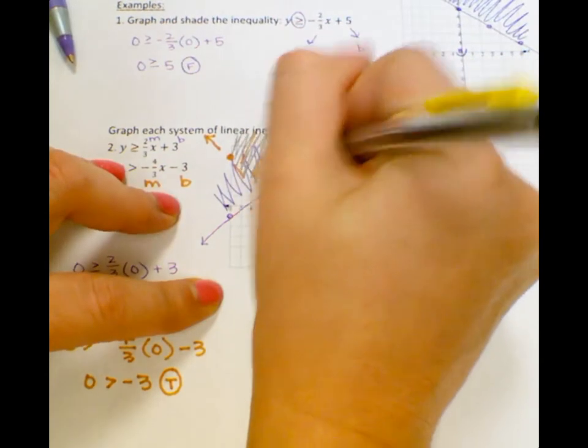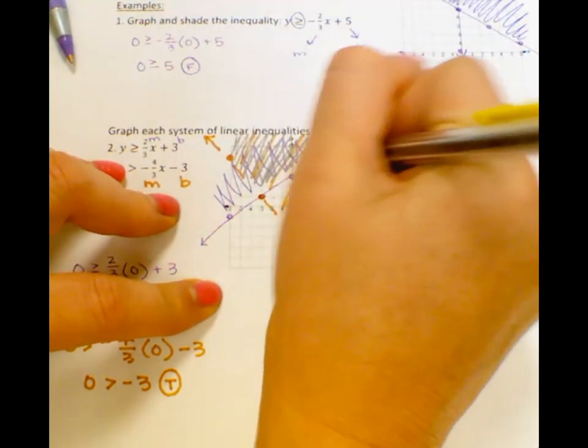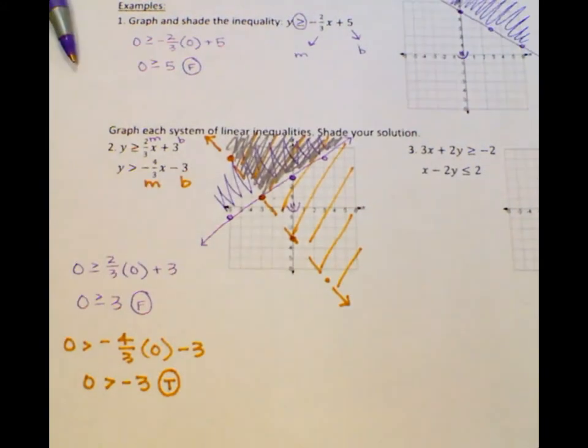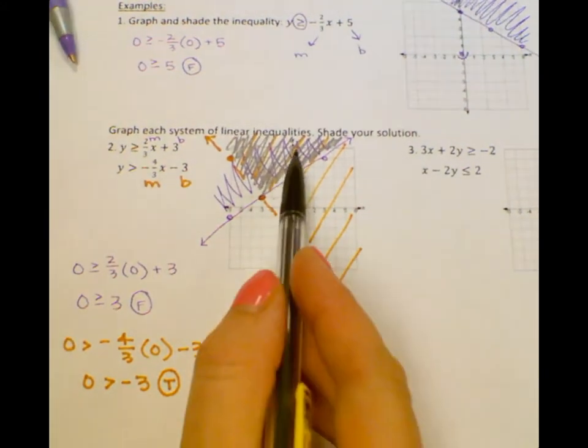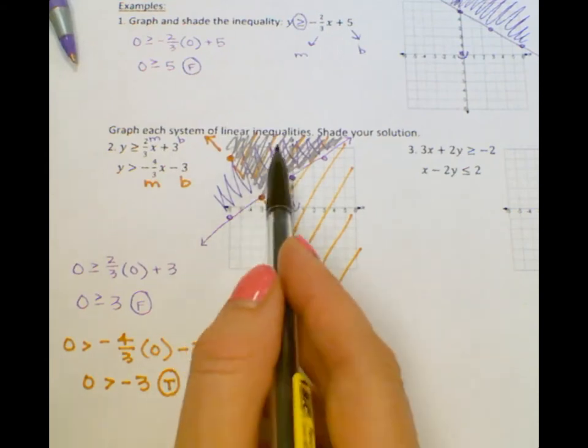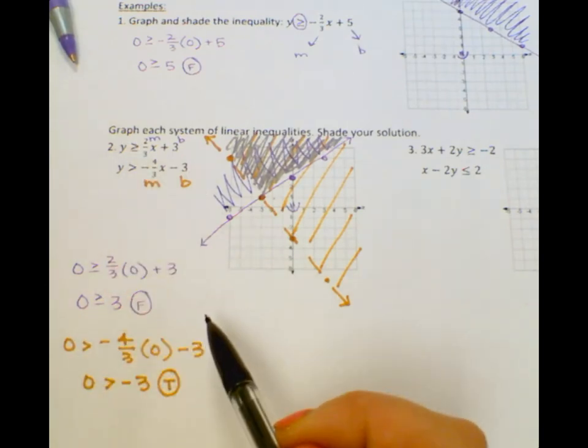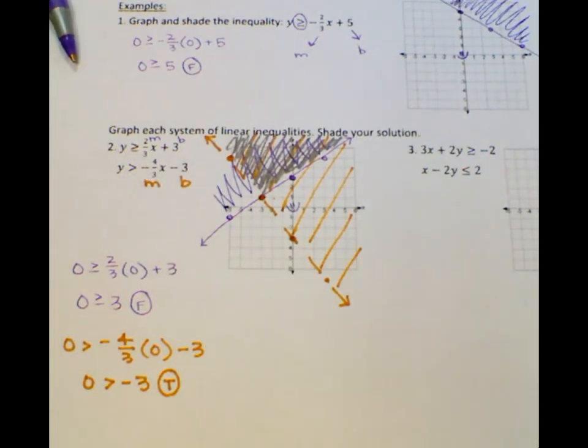So right here, and I'm going to kind of darken it so that everybody knows that is our answer up there. So what that means is all the points in this little area will work in these two equations. Okay, what do we think? I think it's kind of fun because shading is kind of fun.